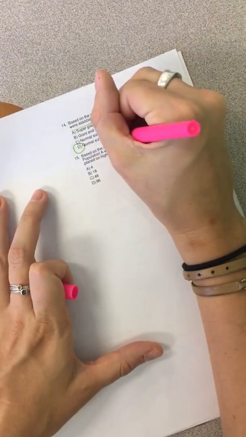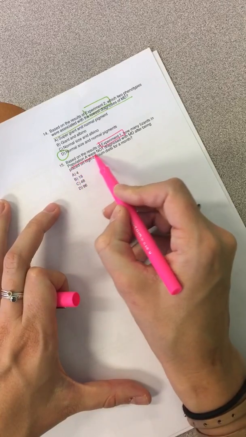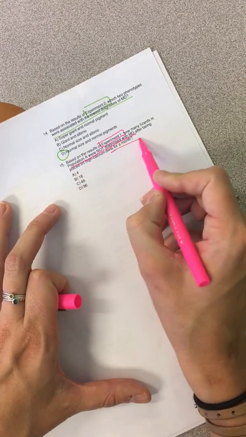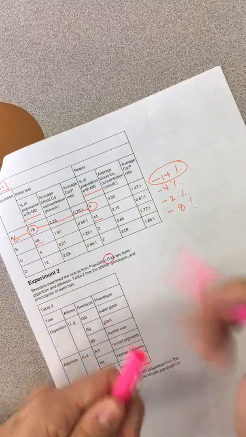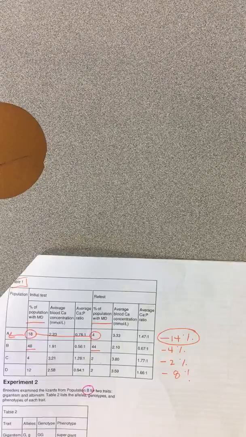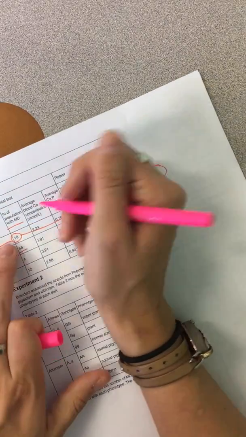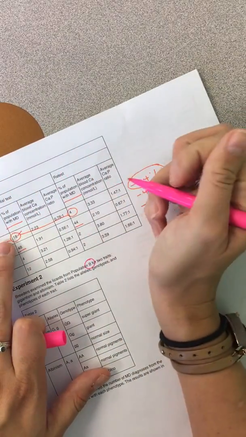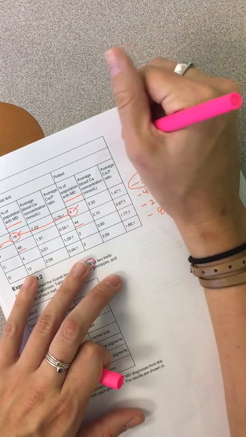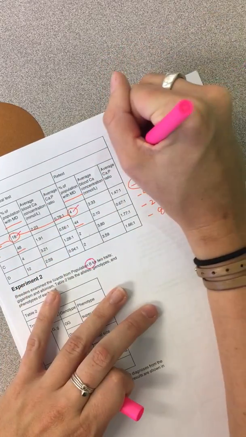And 15, based on the results of experiment 1, I think I already used this color, but we'll live. How many lizards in population A were not diagnosed with MD after being replaced? So we're not diagnosed with MD. So, going to experiment 1. How many lizards in population A, right? Is that what it asked us? In population A were not diagnosed with MD. So, we had 18%, and then it went to 4%, right? So that had a 14% drop.